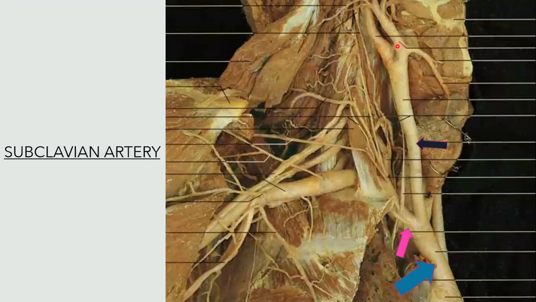And then this subclavian artery is divided into three parts by that muscle there, and that muscle is none other than your scalenus anterior muscle. So it is divided into a first part which is medial to the muscle, a second part which is behind the muscle, and a third part which is lateral to the muscle. But remember, subclavian artery continues as the axillary artery at the outer border of the first rib.